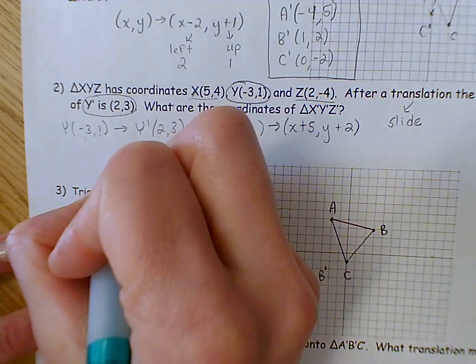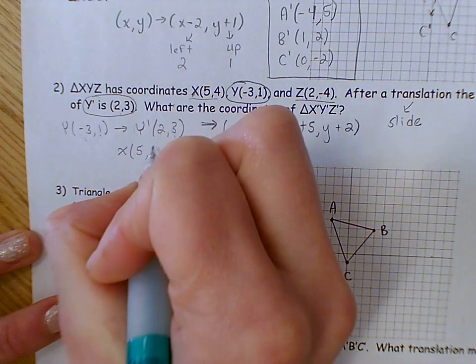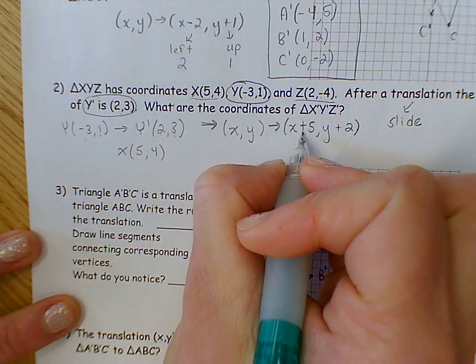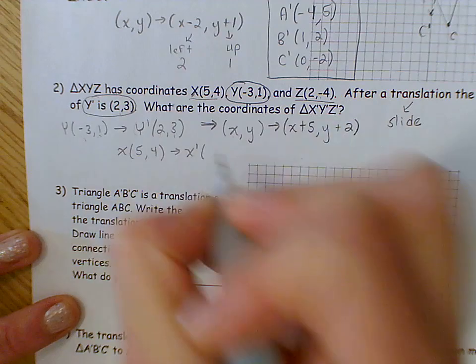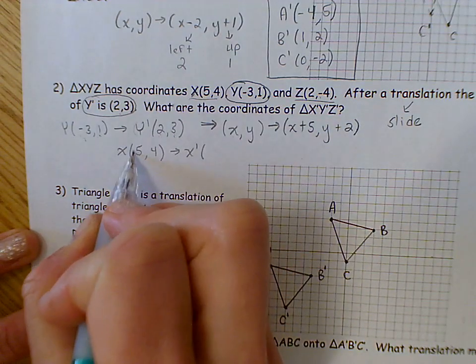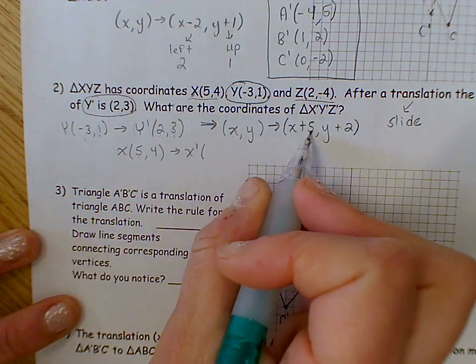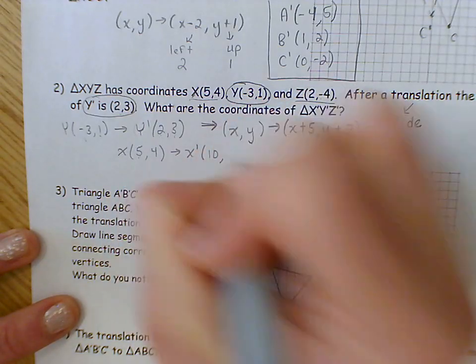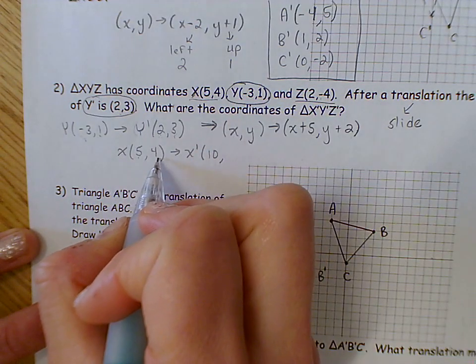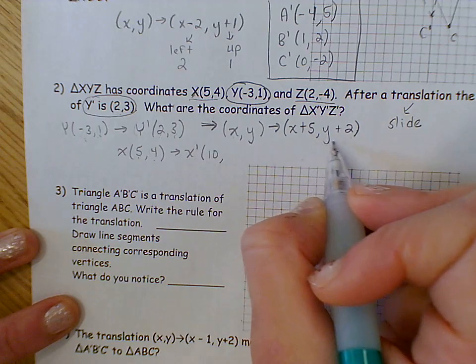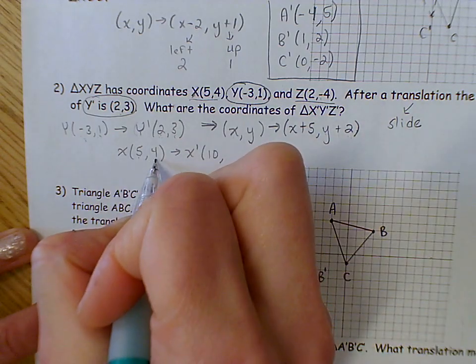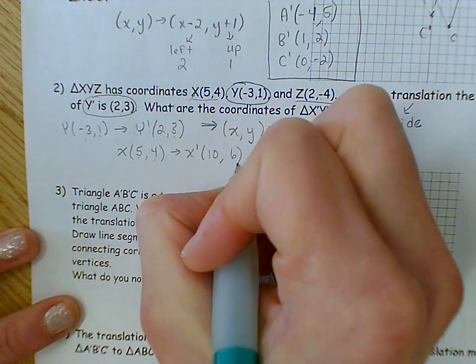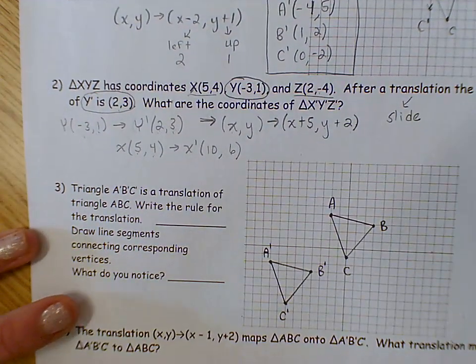So if I take x, which was originally at 5, 4, and I take the x value and add 5, then where would x prime land? Okay, so the x value is 5, if I add 5 to it, I get 10. And then with 4, that's the y value. So here it's telling me I have to take the y values and add 2. So if I take 4 and I add 2, I get 6. So that's actually where x prime would land.